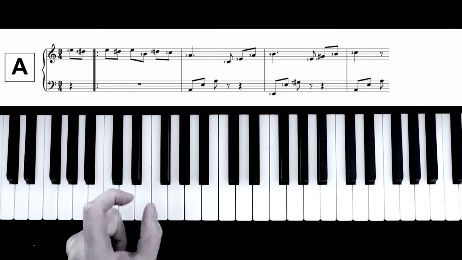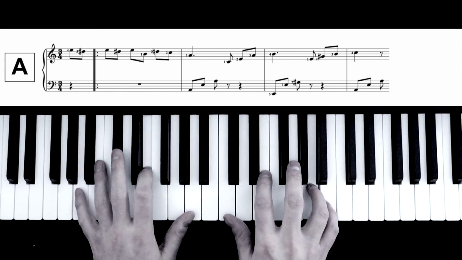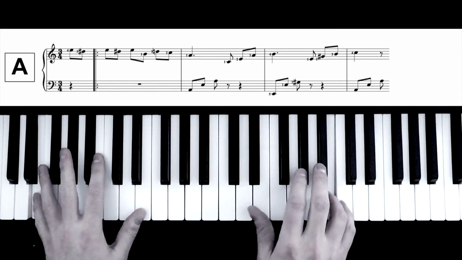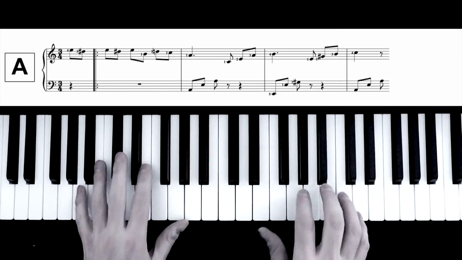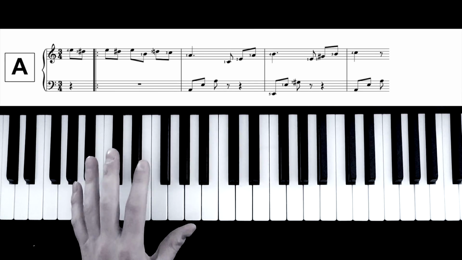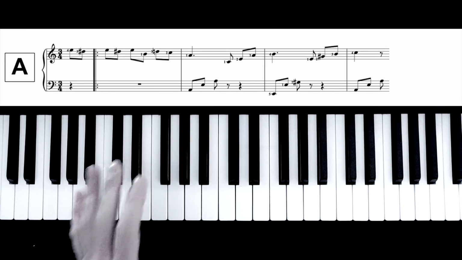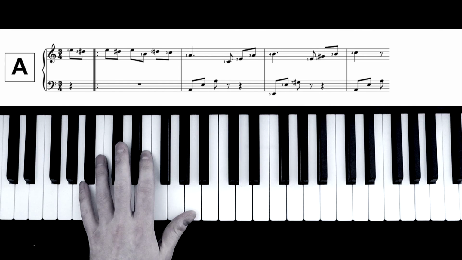But what that does is it leaves an awkward gap at the end of the bar. So you get this gap, which you don't want. So the technique you need to develop with the pedal, which is a bit counterintuitive, but with a bit of practice becomes second nature.